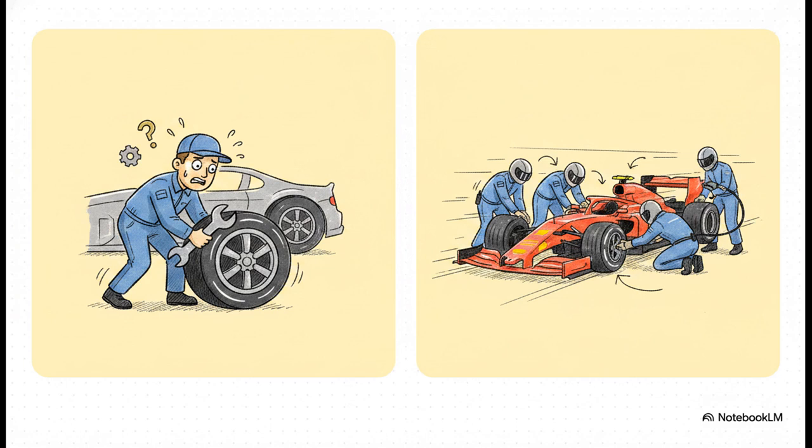They process tasks sequentially. That mechanic has to look at the car, fix the tire, walk over to the engine, and then check the oil. One slow step after another. But graphics processing units, or GPUs, they handle parallel processing.